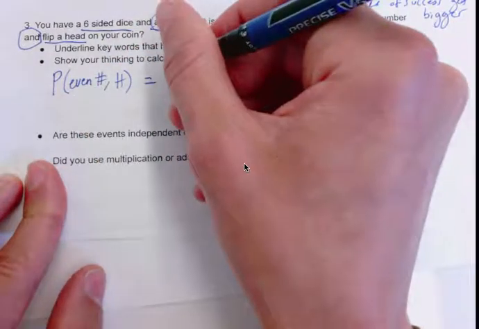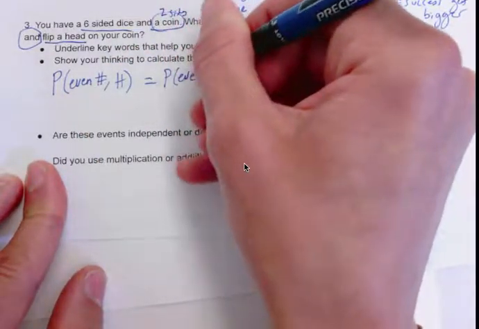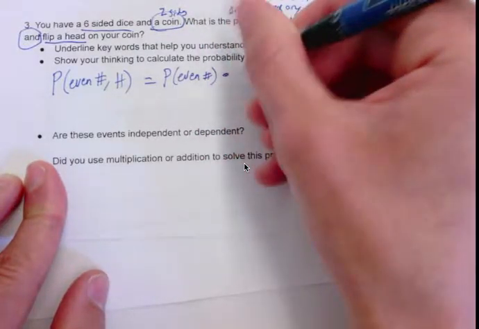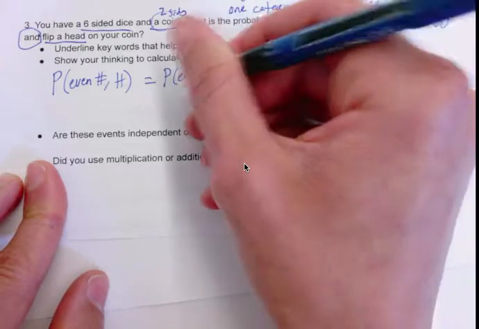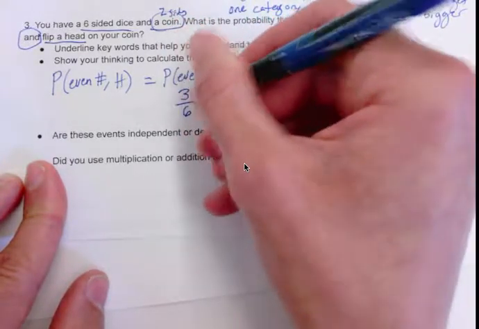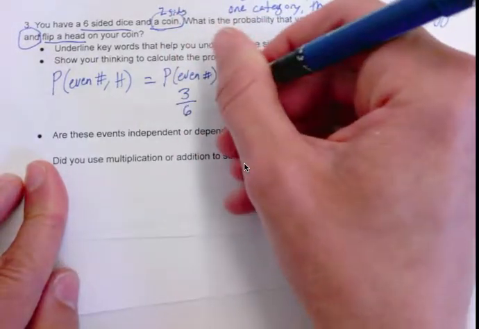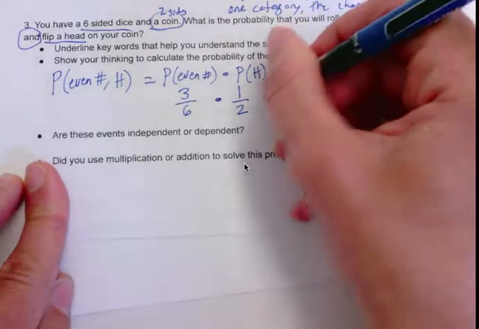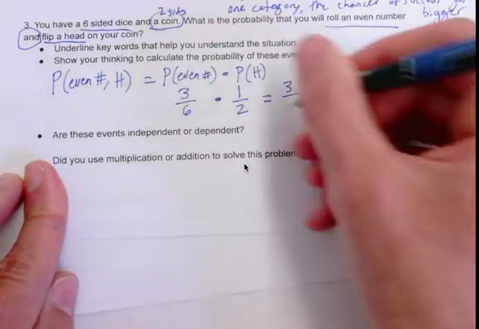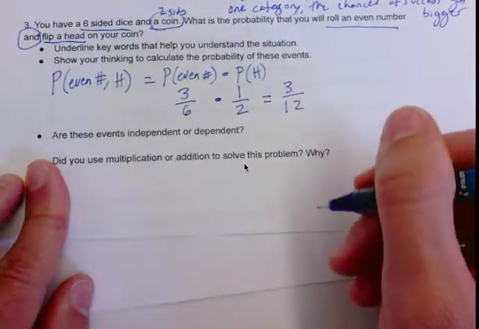We want to think about the probability of an even number and multiply it by the probability of getting heads. So that would be probability of an even number is 3 out of 6 because we could get 2, 4, or 6, times 1/2 because there's heads or tails. So theoretically, I can just multiply these and think, okay, it should be 3/12.